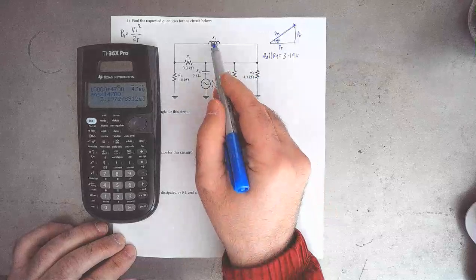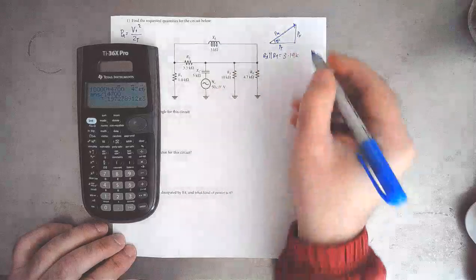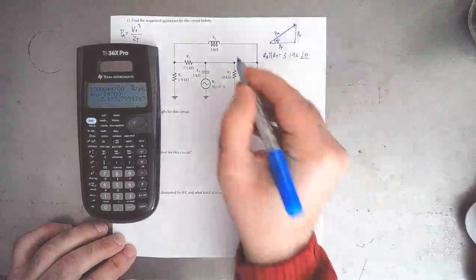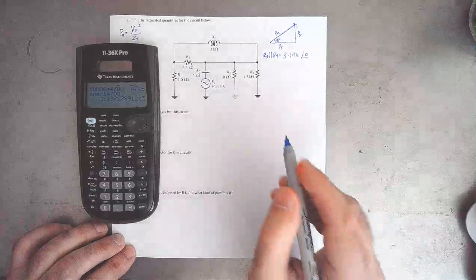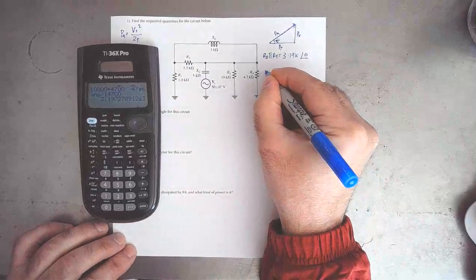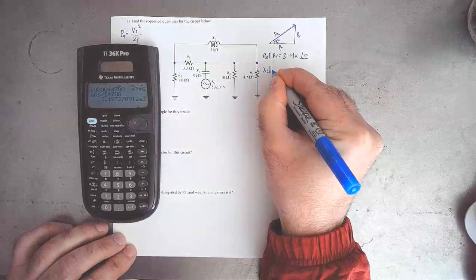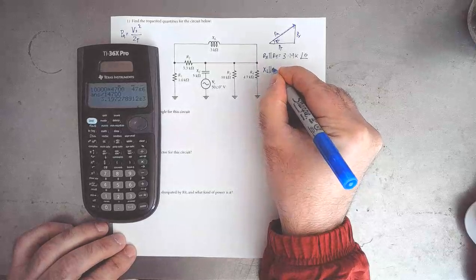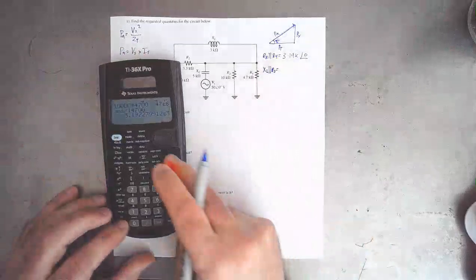What else do I see here? Well, I see that we've got XL here in parallel with R2. So let's do that. So we'll say XL in parallel with R2 is going to be, and let me do that.